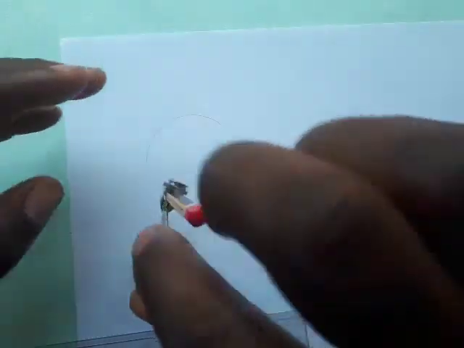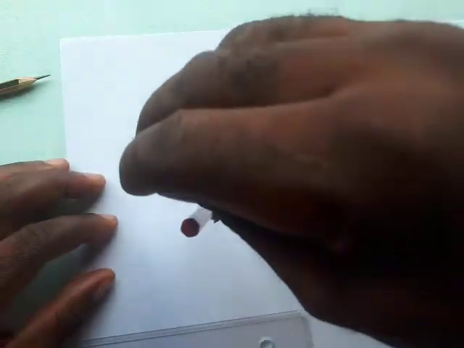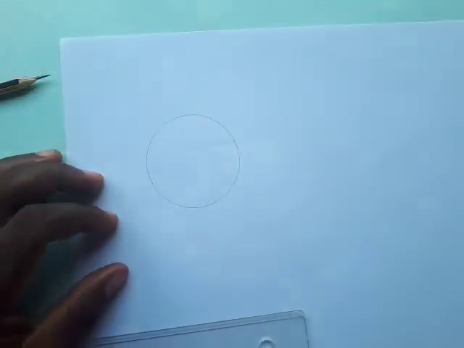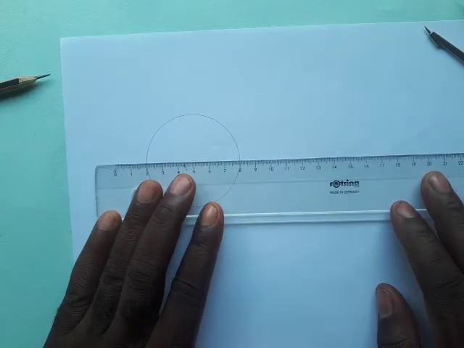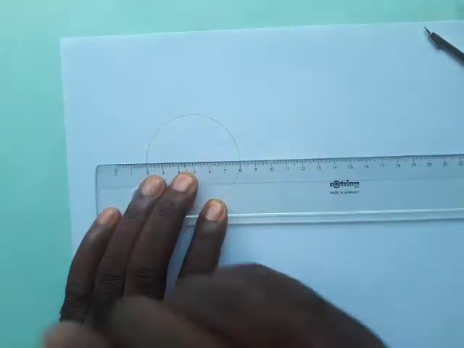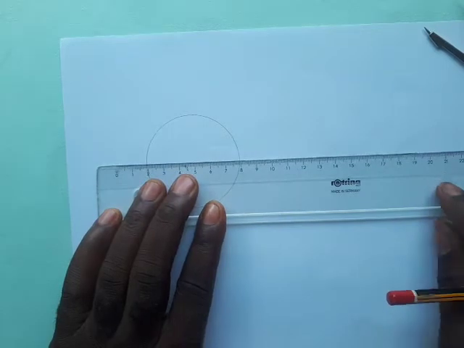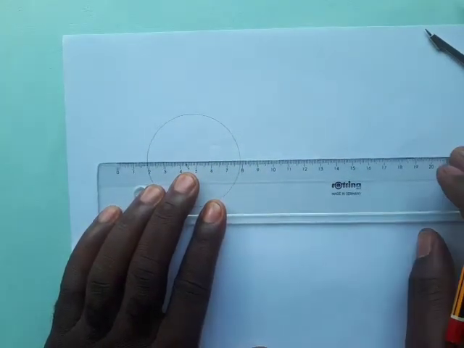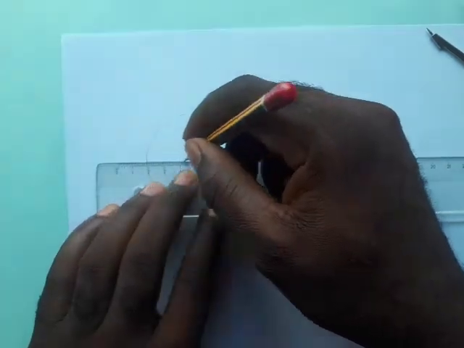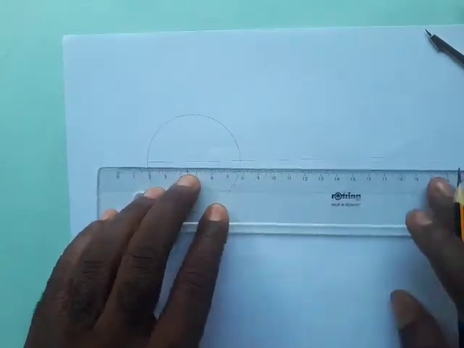This is circle number 1. Now draw a line through the center of the circle and extend it. So this is a line through the center of the circle, a thin line. Just extend it to any point of your choice.